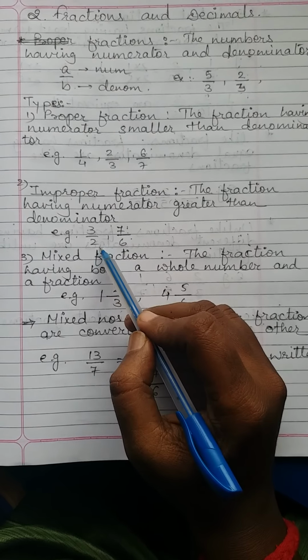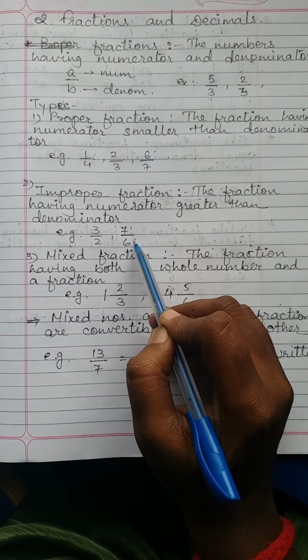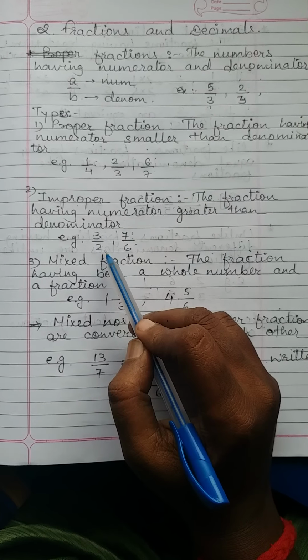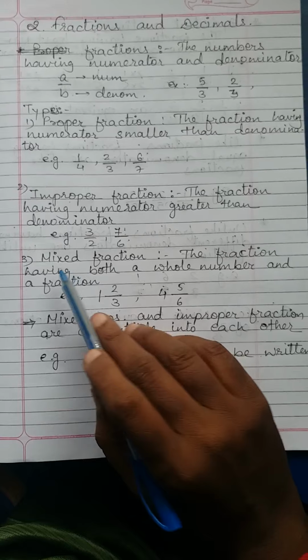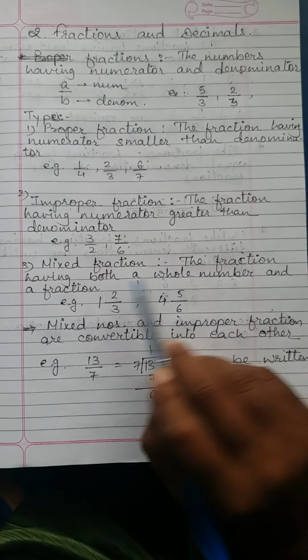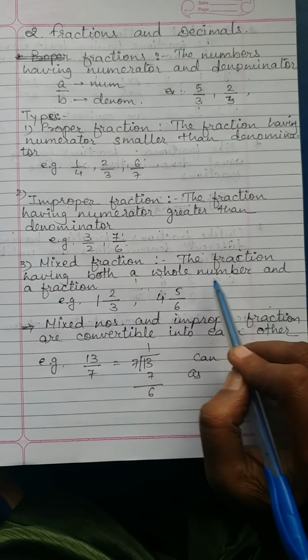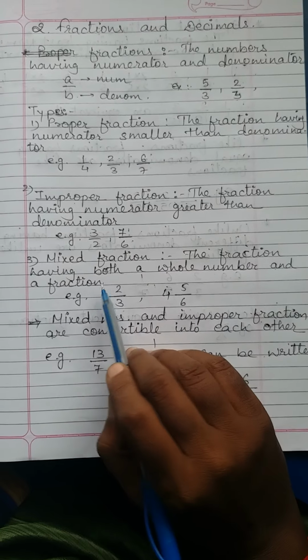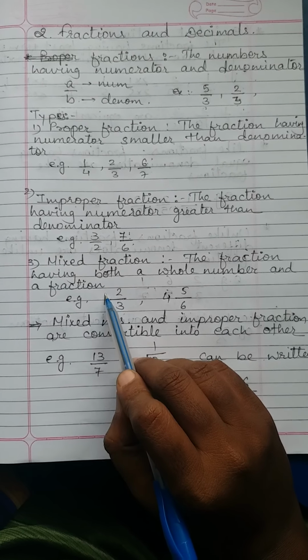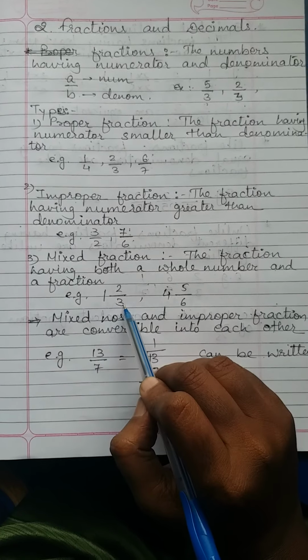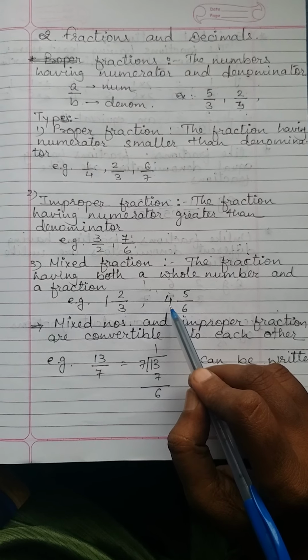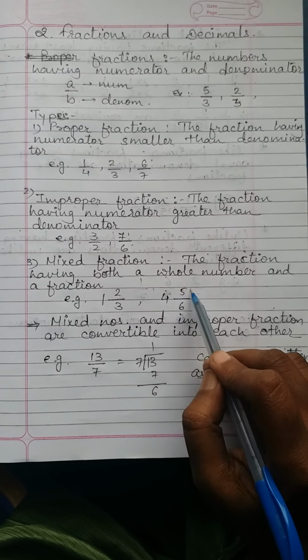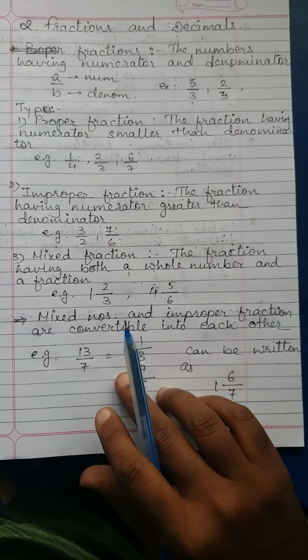For example, 3 upon 2 and 7 upon 6. Here 3 is greater and 2 is smaller. Mixed fractions: the fraction having both a whole number and a fraction. Whole number that is 1 and fraction that is 2 upon 3. Another example, whole number is 4 and fraction that is 5 upon 6.